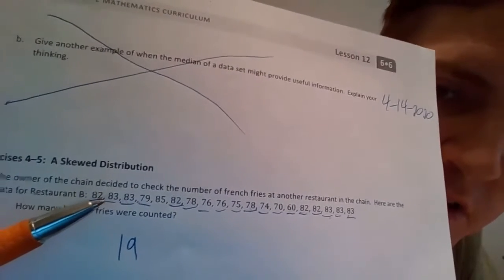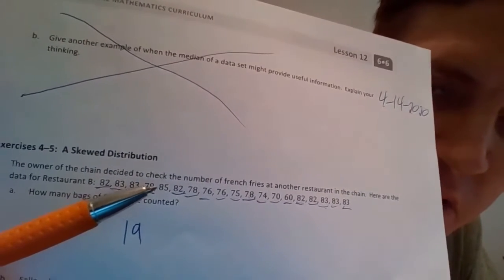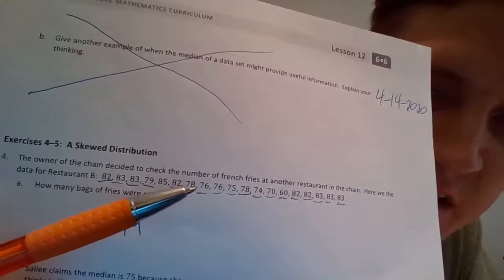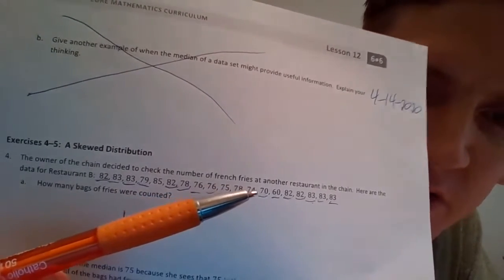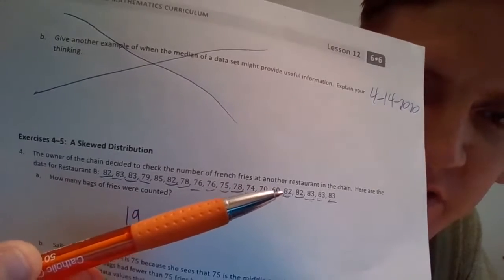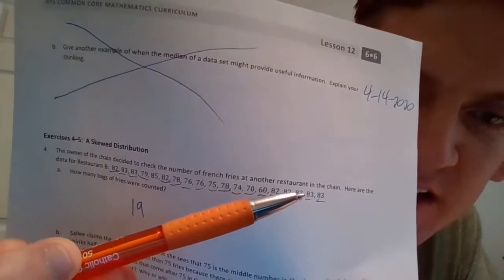19. And again, we can double check here. I see 1, 2, 3, 4, 5, 6, 7, 8, 9, 10, 11, 12, 13, 14, 15, 16, 17, 18, 19. So there are 19 data points in that list. So that's all you got to put on A, 19.